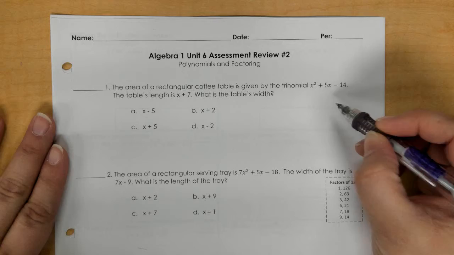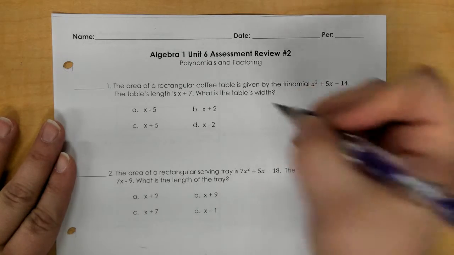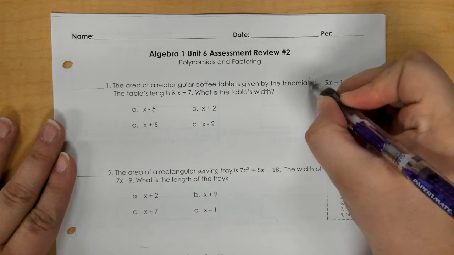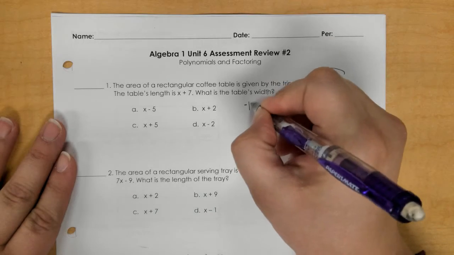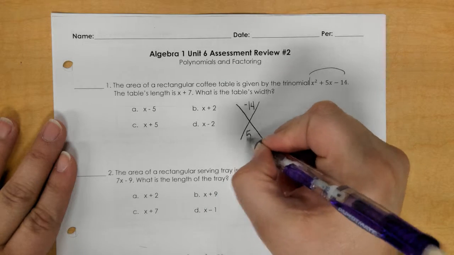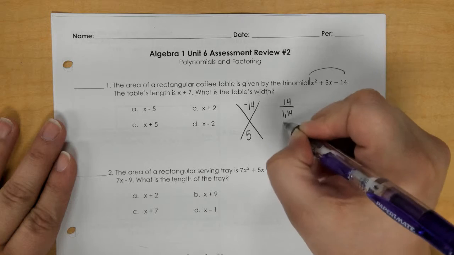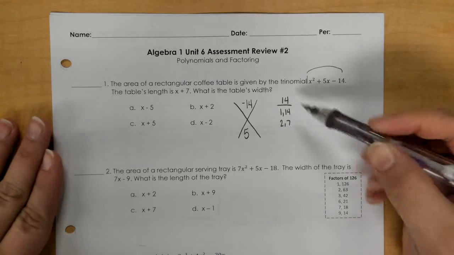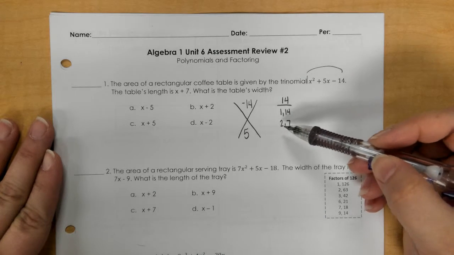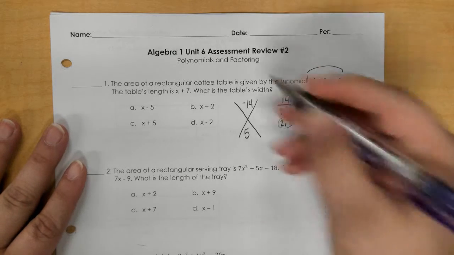And I notice that it is just regular x factor because there is a 1 in front of x squared. So I would say 1 times negative 14 is negative 14. I'm trying to get to 5. So 14, my factors, which pair of factors can make a 5? Has to be 2 and 7.